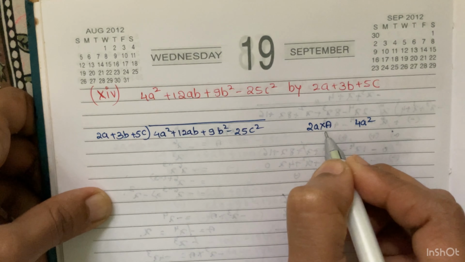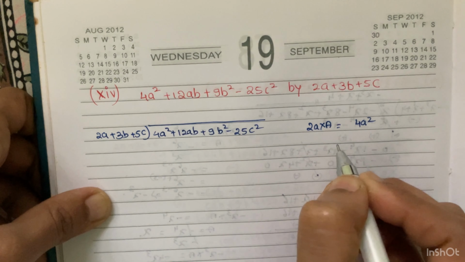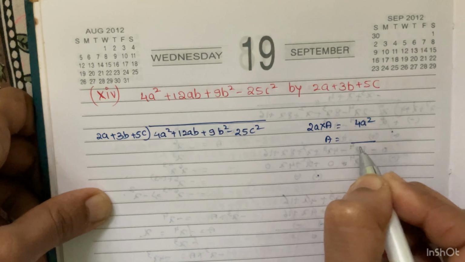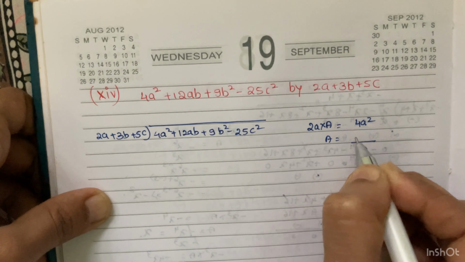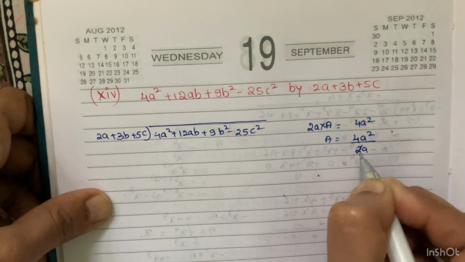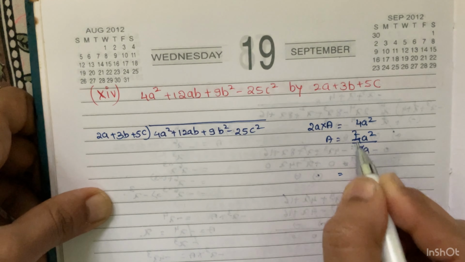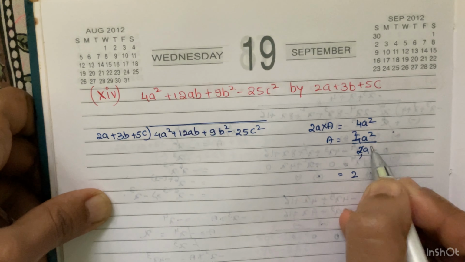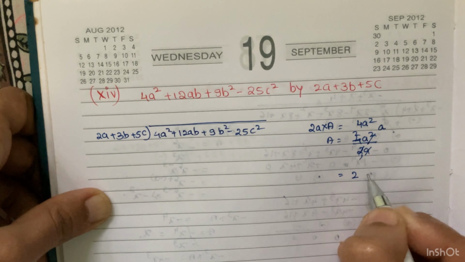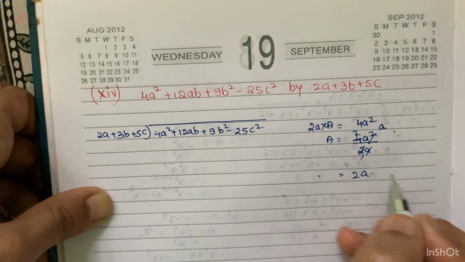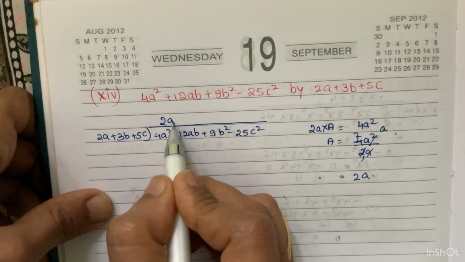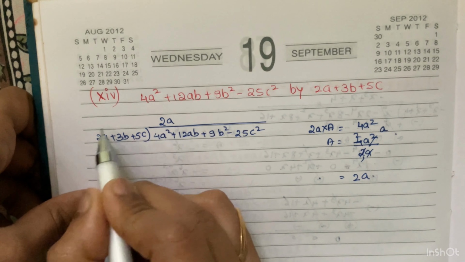So when I multiply these both together, I must get the answer 4a² here. To calculate the A value, I'm shifting 2a to the right side, so it becomes division here. Now 2 ones are 2, 2 twos are 4. So here the number 2 we got, and here it is 2a, and here it is 1a. If I cancel a, I'm left with a, so I'll have 2a. Now this 2a we need to write in the quotient place. Now this term we have to multiply with each term of this polynomial here.